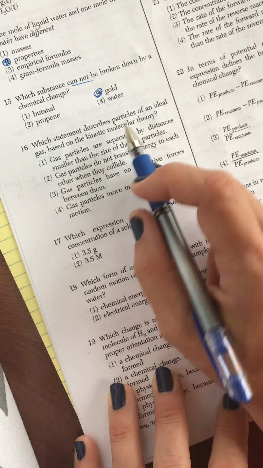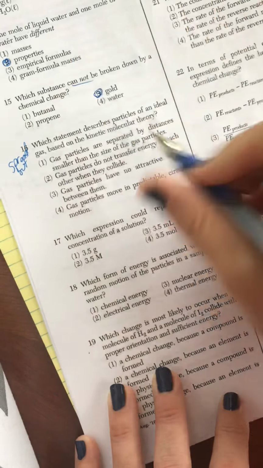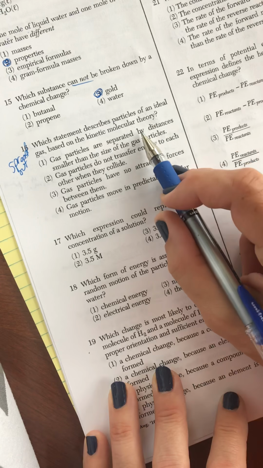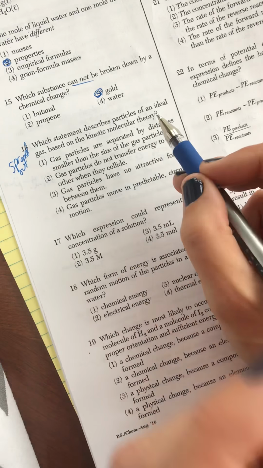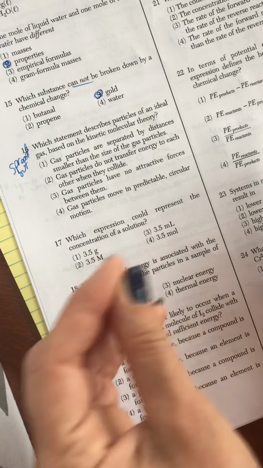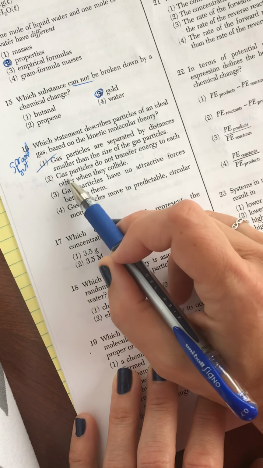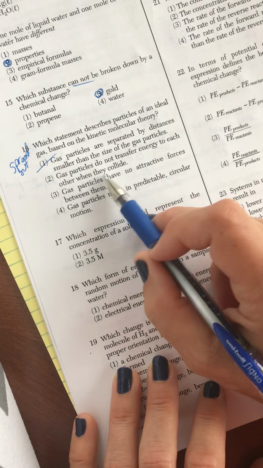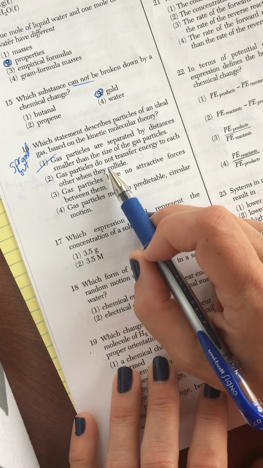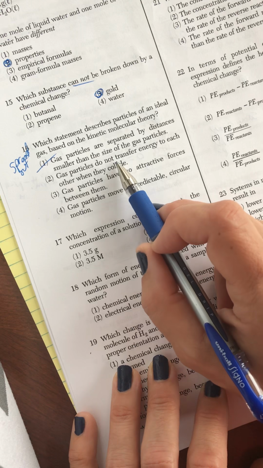So gas particles, I always want to think spread out when I think about ideal gases. They spread out really well. Gas particles are separated by distances smaller than the size of the particles. Well, the particles are small, so if they're separated by distances smaller, that would mean they're really close. Can't be that one. Gas particles do not transfer energy to each other when they collide. There is a little bit of transfer of energy when molecules collide, when they bump into each other.